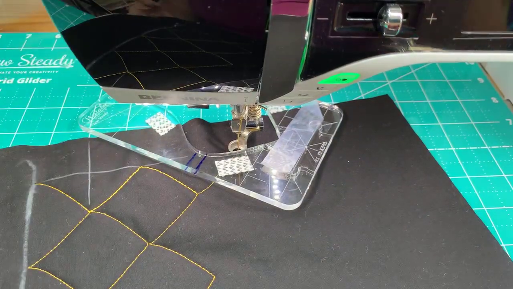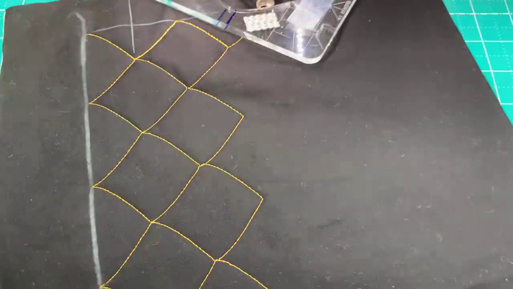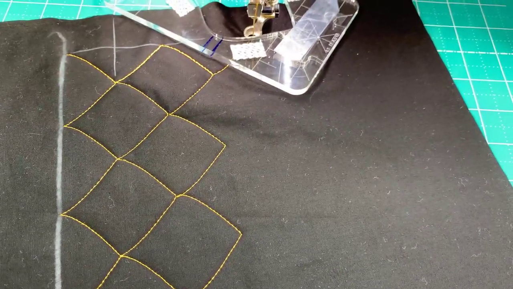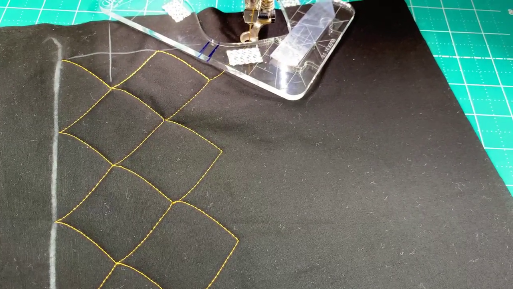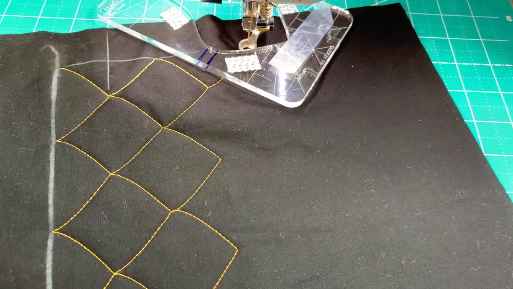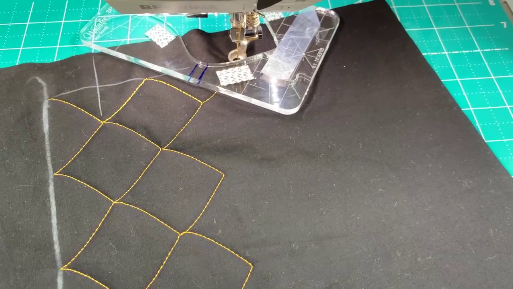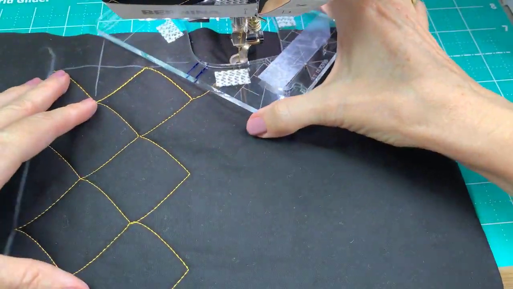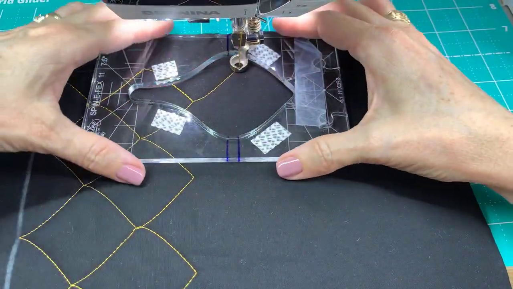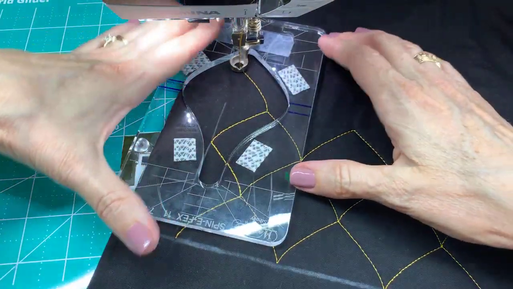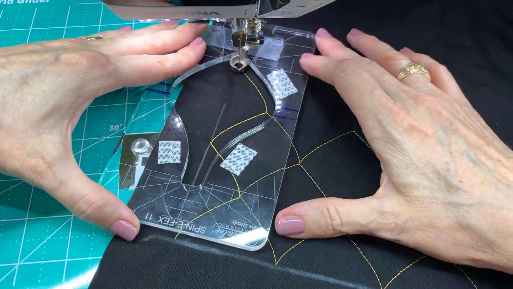This is almost like a little curvy diamond or squares. It's got some curvature to it. It does make a really great fill. So I'll just sew this last one. Oh, I went too far, didn't I? I was supposed to go back down to the bottom.